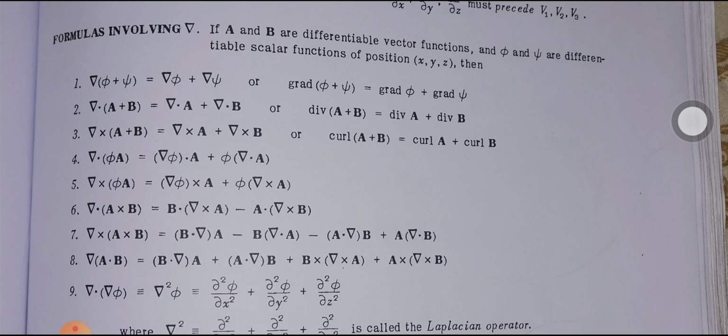Previously we have started chapter number 4 in which we discussed about the del operator, which is basically a differential operator, and we discussed three different operations like divergence, curl and gradient using this one differential operator which is named as the del operator. Now the first one is that del of phi plus psi is equal to del of phi plus del of psi.